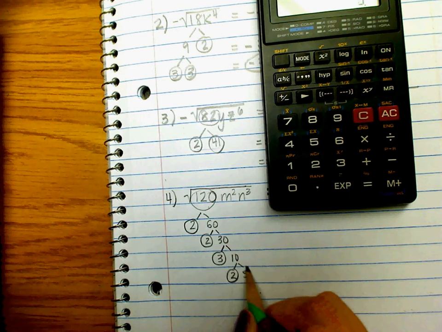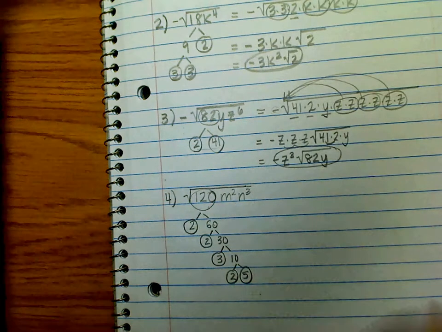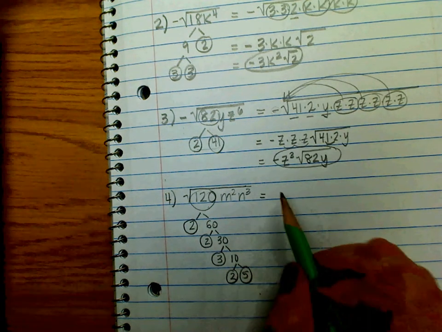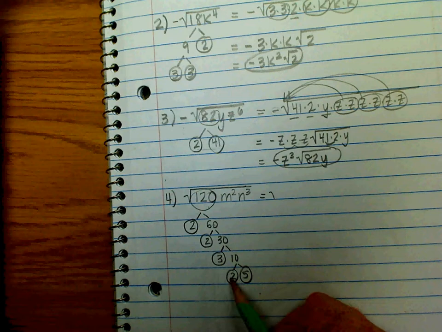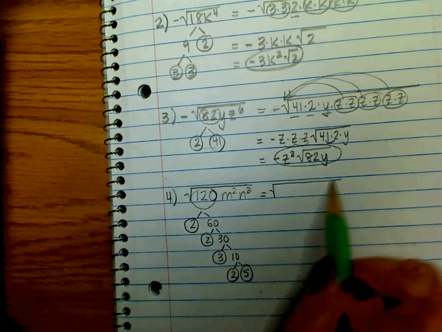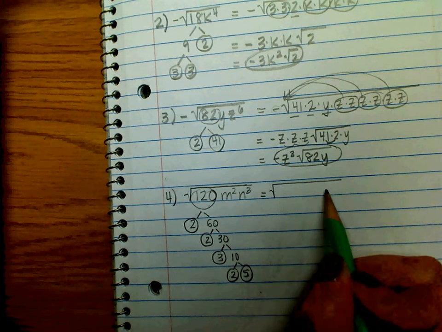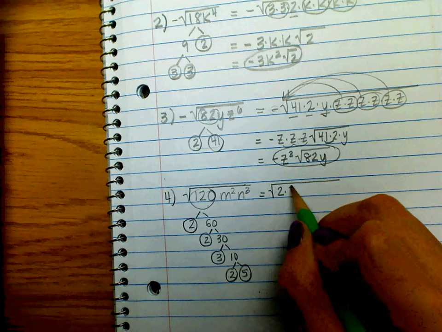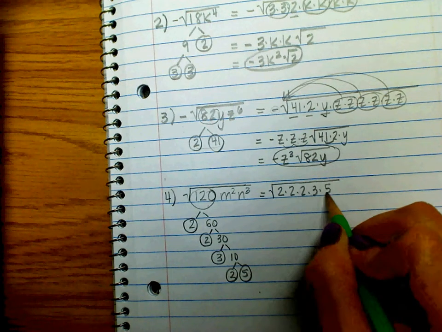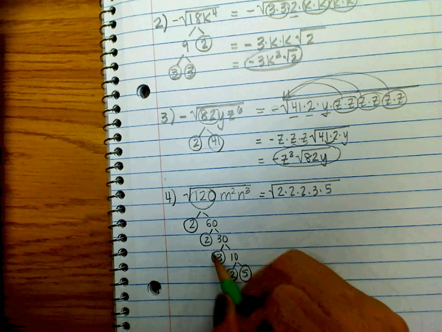What I noticed some of you guys doing was getting too ahead of yourself and not making sure you had all 5 of the numbers in here. So if you got 5 circles, you better have 5 numbers here. So 2 times 2 times 2 times 3 times 5. 1, 2, 3, 4, 5. Okay? And they should multiply to be 120.